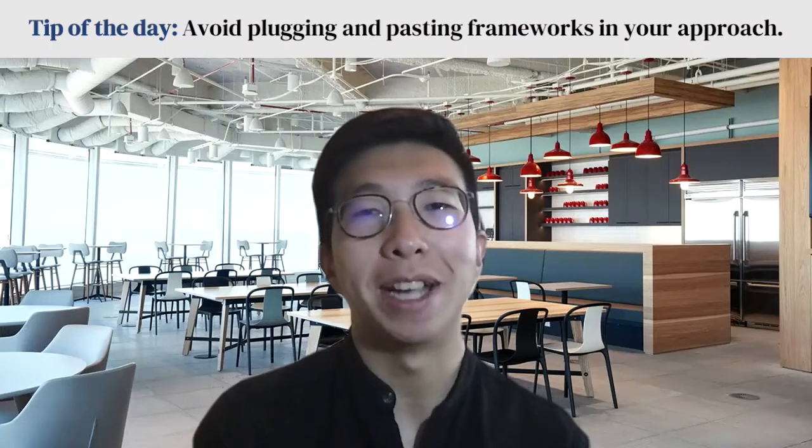Having said that, our tip of the day is to avoid copying and pasting frameworks in your approach. If you've read up on business concepts and case interviews, you might have come across numerous frameworks, such as the profitability framework, the 3 C's, and the 4 P's. However, in most cases, if you just throw these frameworks out without thinking about your approach, you will end up wasting a lot of time. And keep in mind, in your interview, you only have around 20 to 30 minutes to get to the right answer. So instead, what you should be doing with these business concepts is to apply them in your hypothesis.